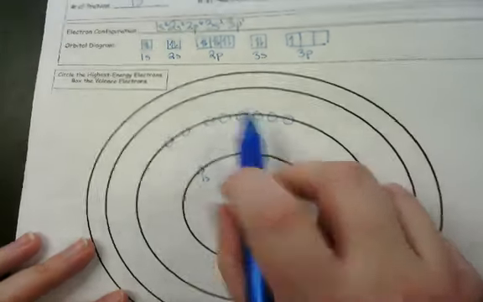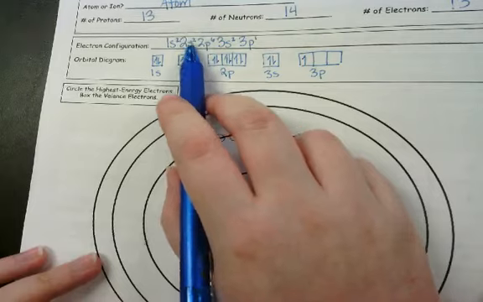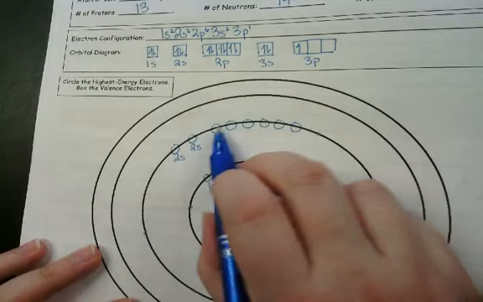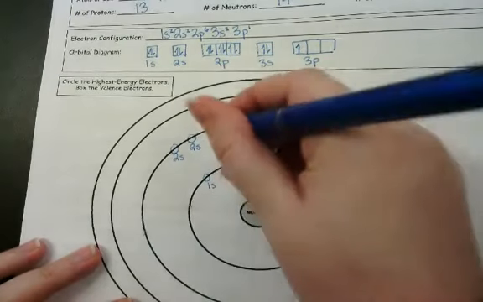So then when you label them, how many 2s's did we have? 2. So 2 of these electrons are going to get the label 2s. And then the other 6 are going to get the label of what? 2p.